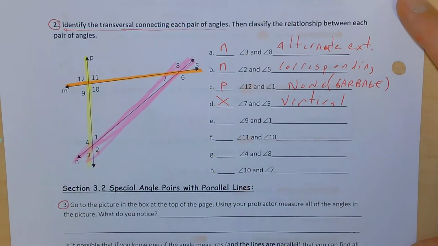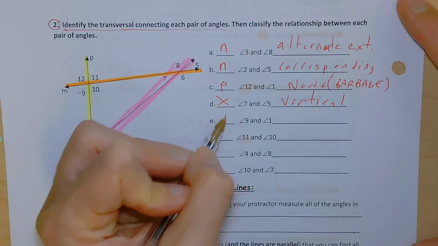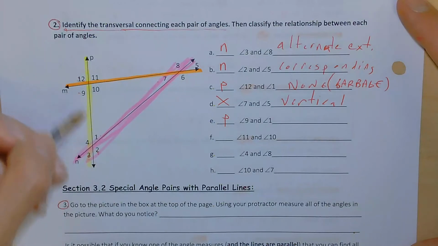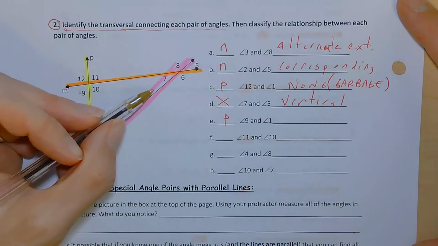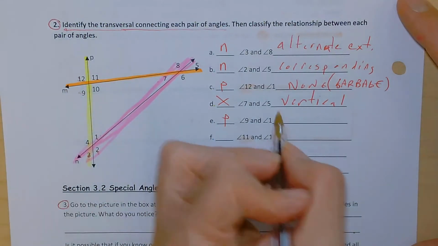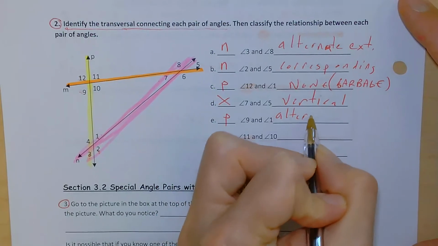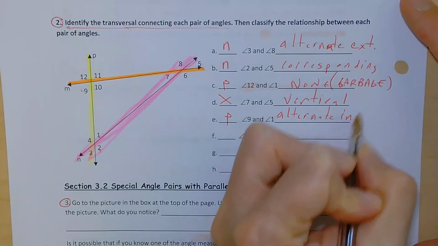Okay, let's look at 9 and 1. 9 and 1 sit up against transversal P, the yellow transversal. 9 and 1 are on opposite sides of the transversal, so that is like alternate. And then 9 and 1 are both inside the pink and the orange. So these would be alternate interiors.